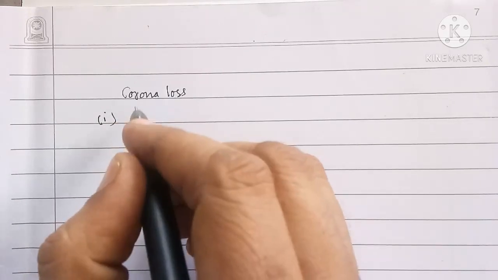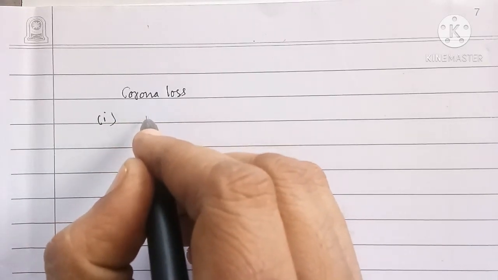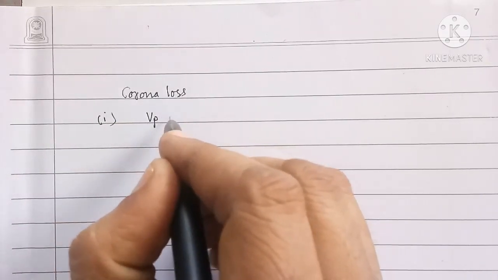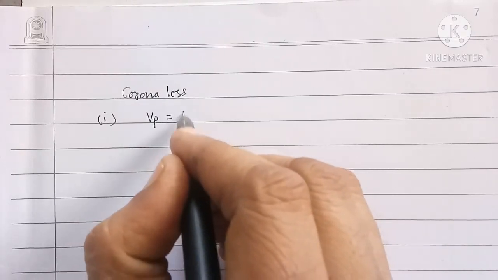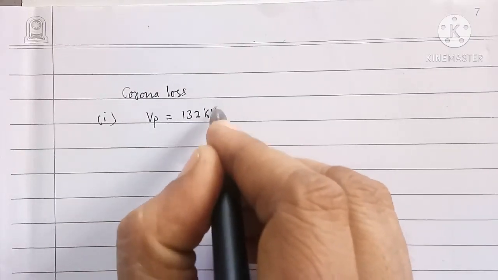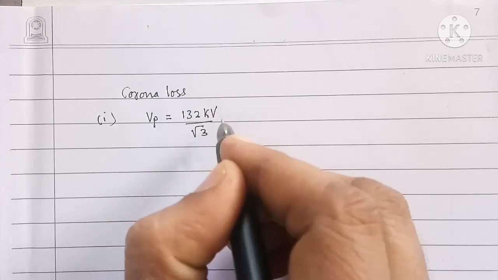First one, at operating voltage Vp is equal to 132 kV by root 3.